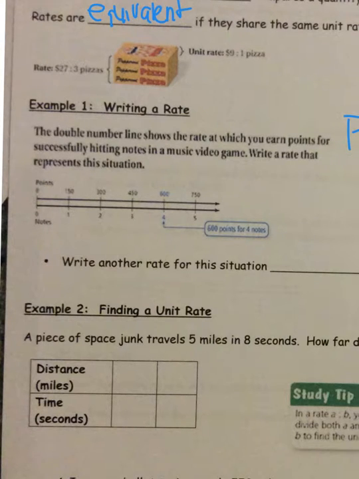Well, I can see a bunch of other rates. I see 0 to 0, 150 to 1. What that means is choose any number of points that you see up top here and make a rate using how many successful notes they had to choose. One example would be 150 points for 1 note. You could also write 300 points for 2 notes, 450 points for 3 notes, 750 points for 5 notes, or even 0 points for 0 notes. All of those could go in this area here to write another rate for this situation.